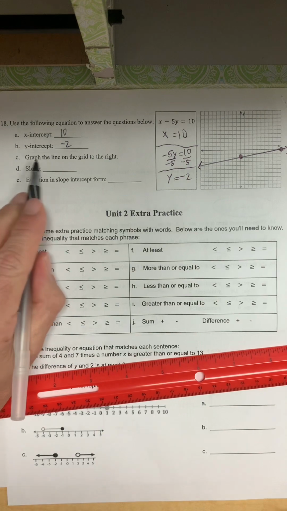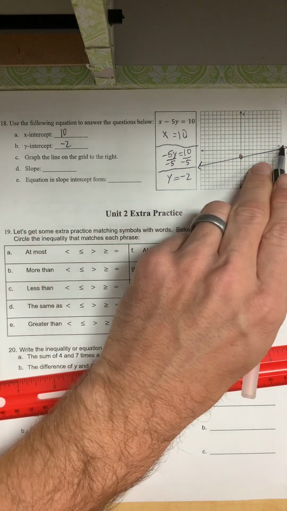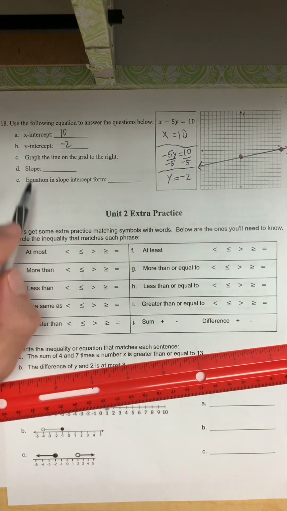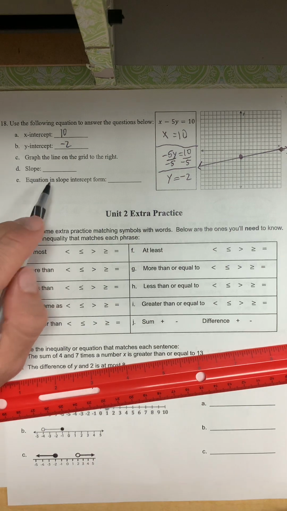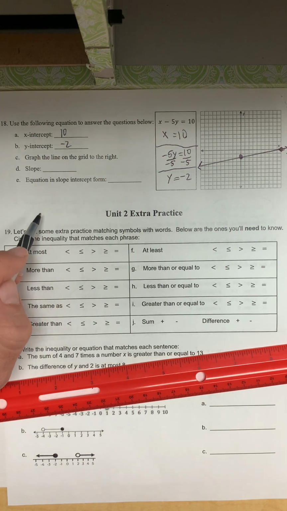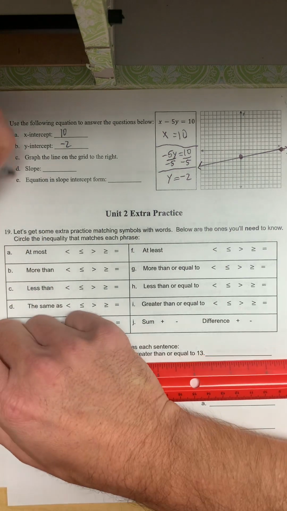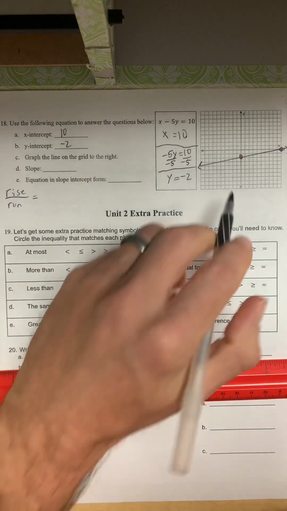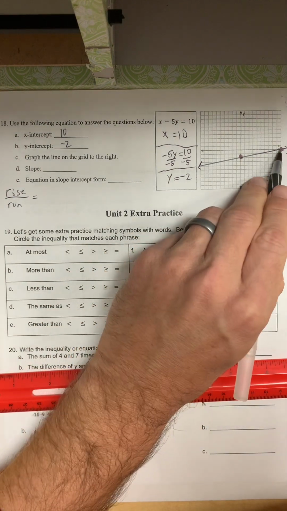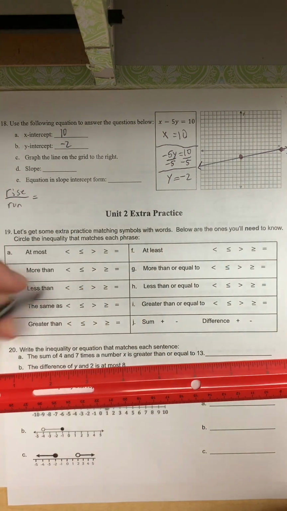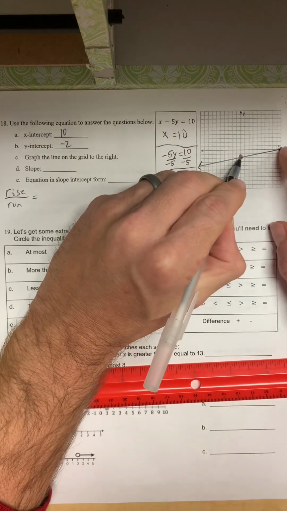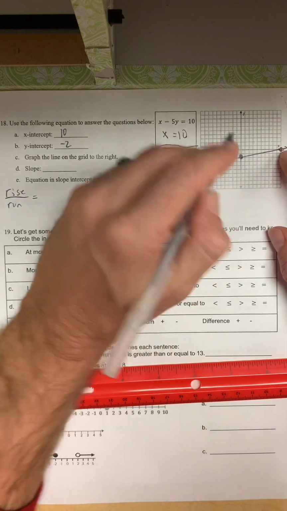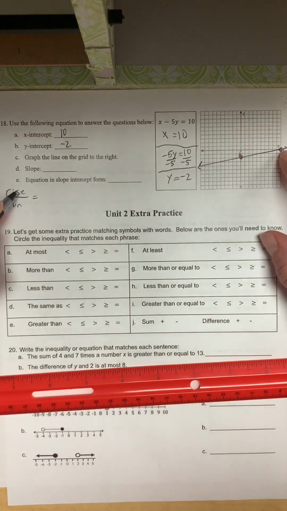So graph the line on the grid to the right. We did it. Now slope. The slope is rise over run. So how do we get from this point to this point? Rise is going up or down. To get from here to here, we have to go up 2. So the rise is going to be a positive 2.